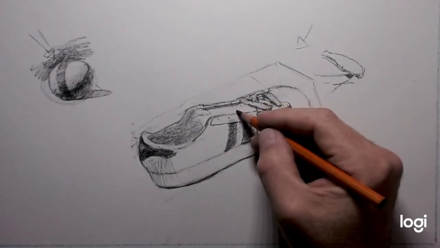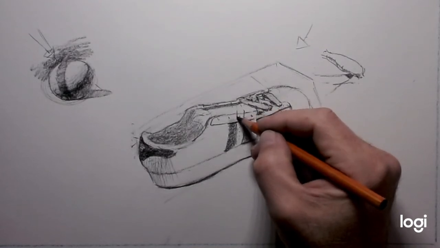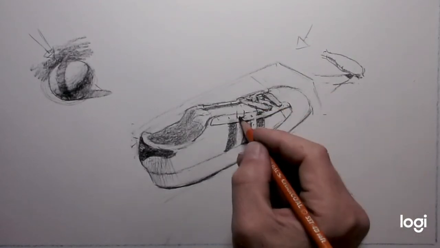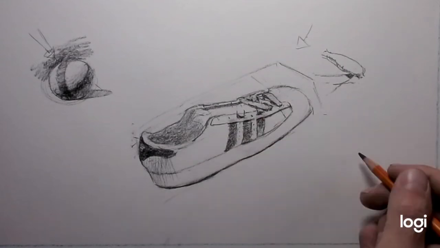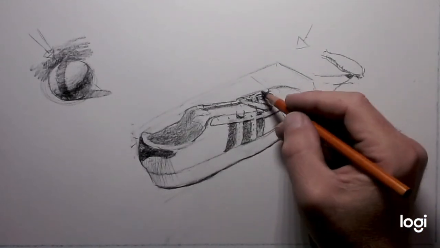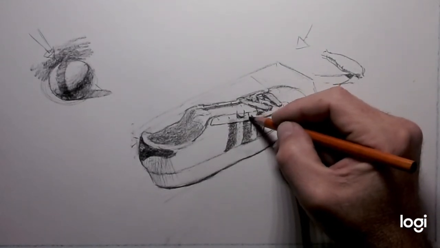This one is going to come this way. And, oopsies, I think it needed to go to there.